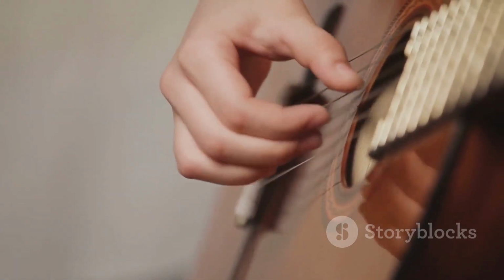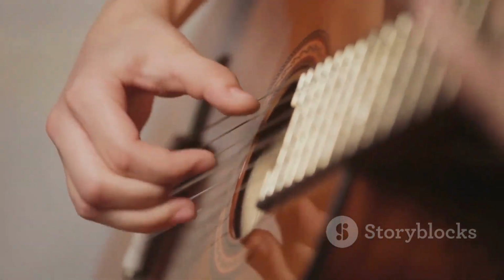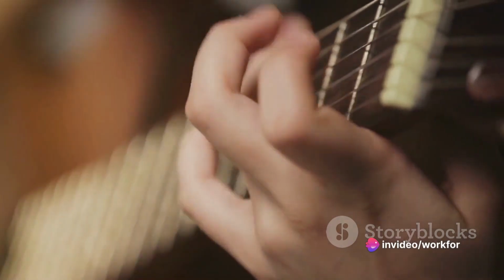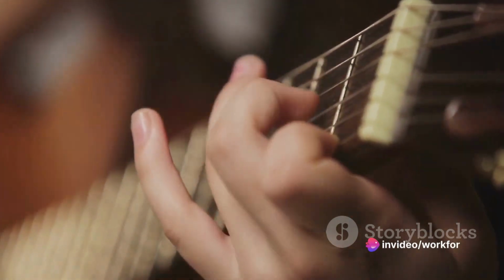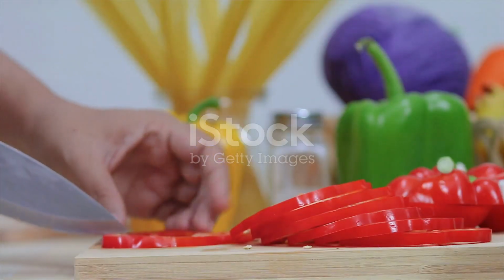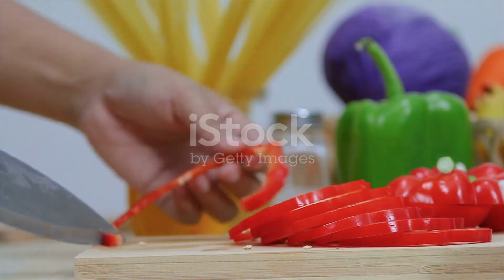The first step in creating a tutorial is to choose a topic you're knowledgeable about. This might seem obvious, but it's essential. Your topic should be something you're passionate about. Maybe you've been playing the guitar for years, or you're a whiz in the kitchen. Use that knowledge to your advantage. But it's not only about what you know, it's also about what your audience wants to learn.